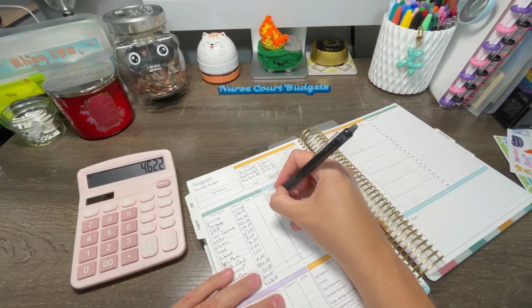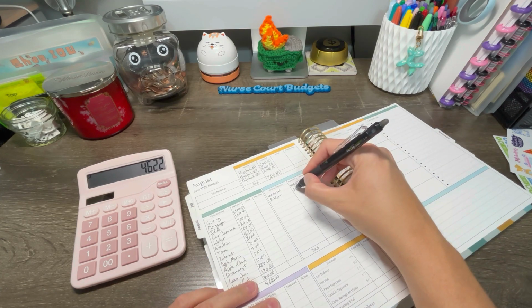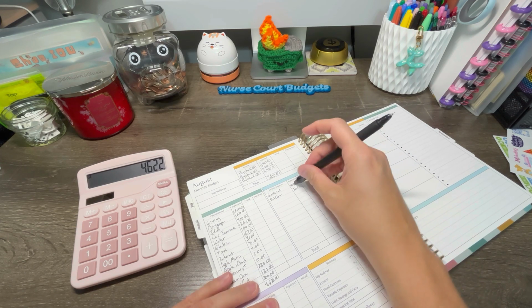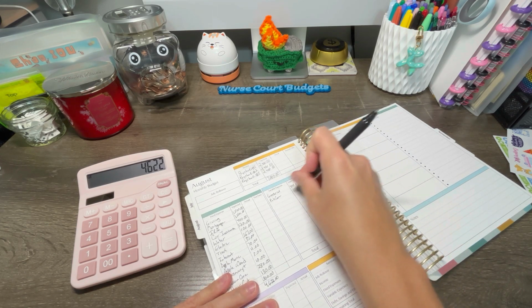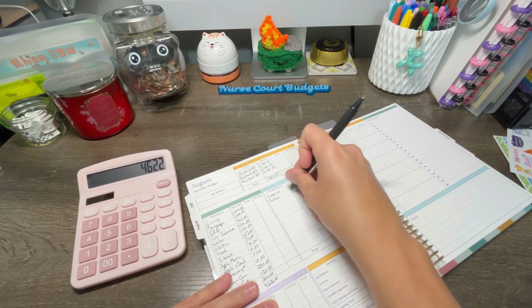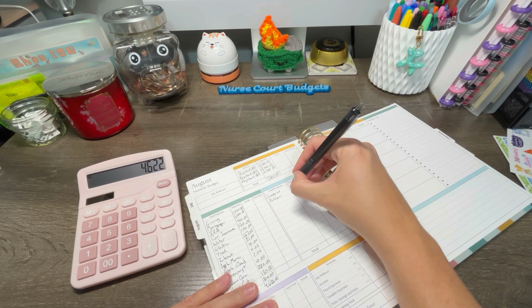So pet care, actually, that's going to be more. It's going to be 75, and this is actually going to be 600 because I get 3 paychecks. So this is more. I have to think this through.